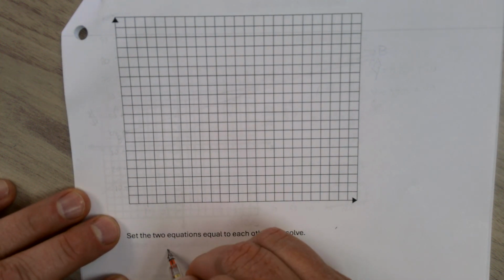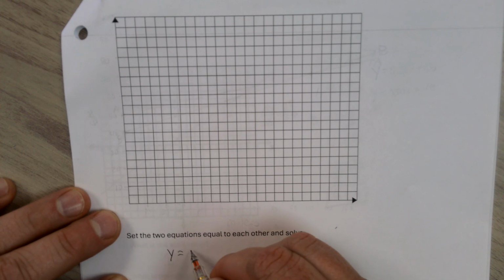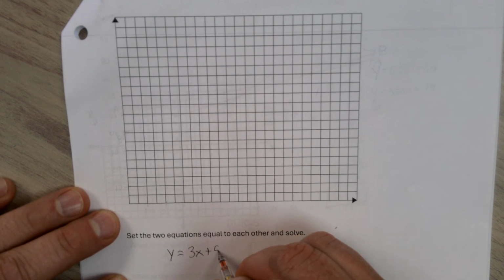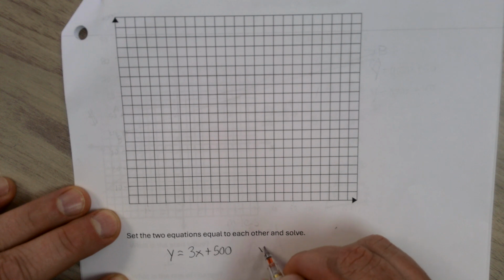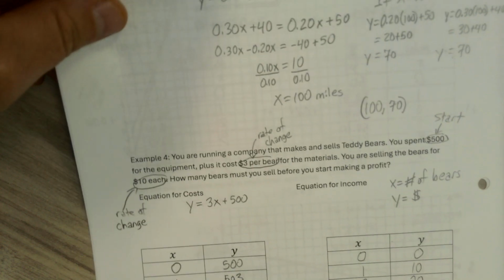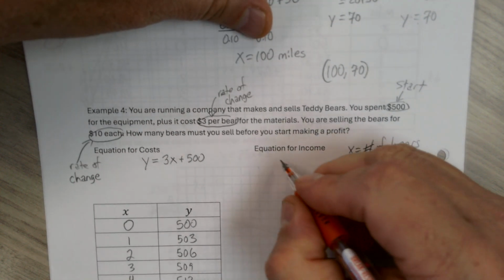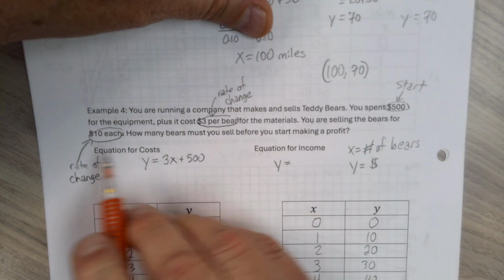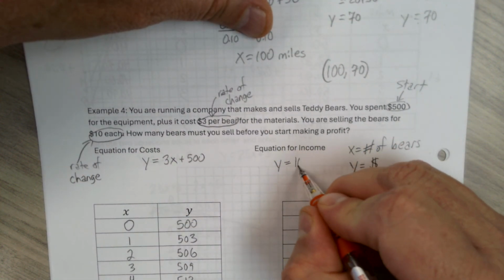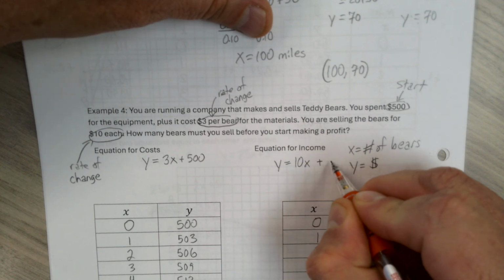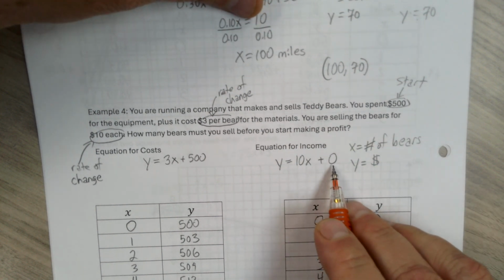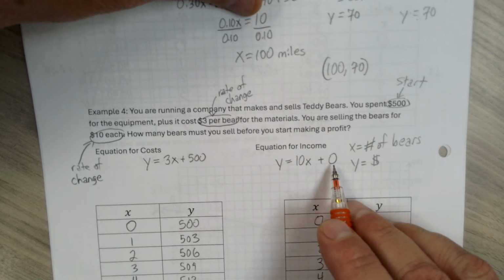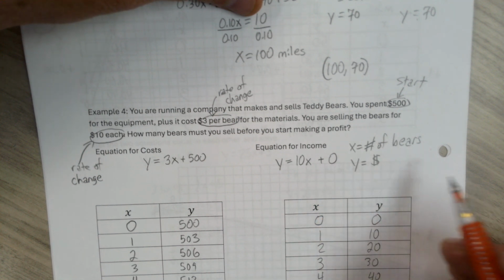So let's write our two equations. Y equals 3x plus 500. That's the cost equation. And y equals 10x is the income equation. I forgot to write the income equation over here. I apologize. We talked about this being the rate of change, but I never did write the equation. This is 10x plus 0, because you don't get any money at all. There's not like a starting amount of money you're given.